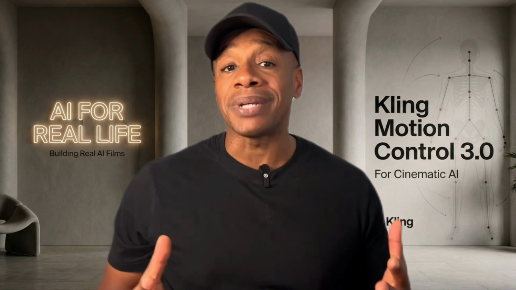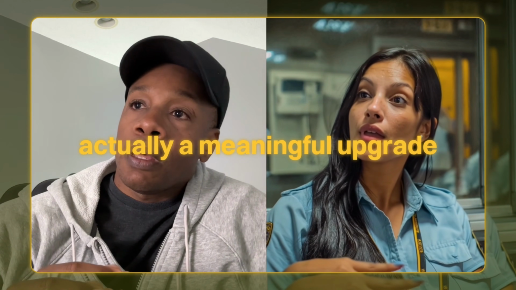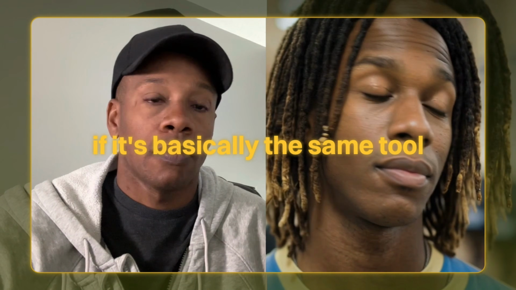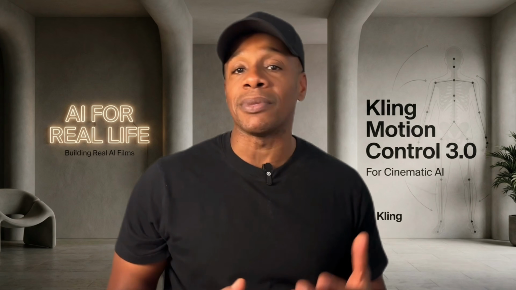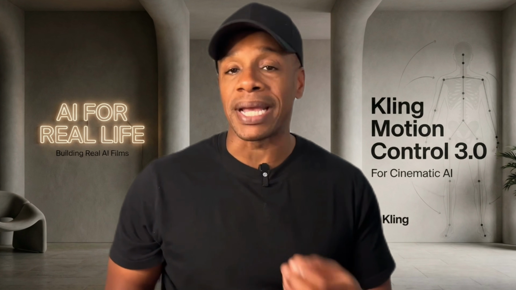So when this update dropped, I wanted to dive in and see if Motion Control 3.0 is actually a meaningful upgrade or if it's basically the same tool in a new version number. But more importantly, I wanted to see if this update could become a bigger part of my AI filmmaking workflow.